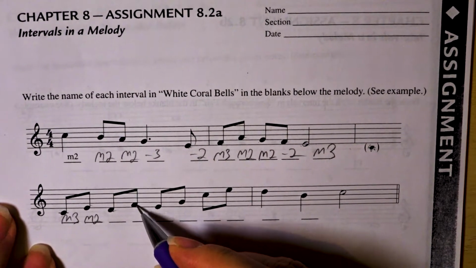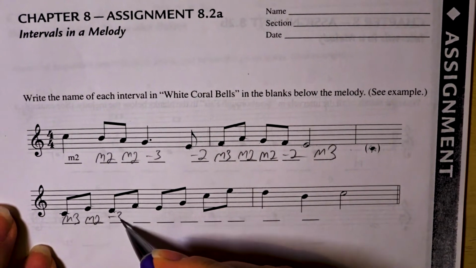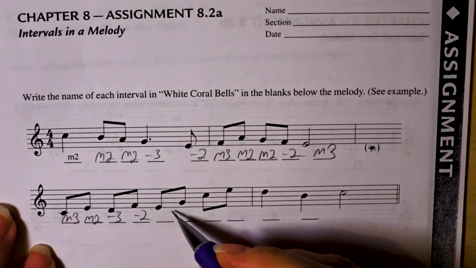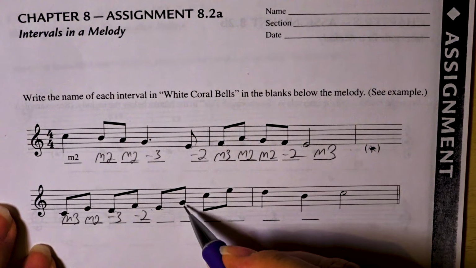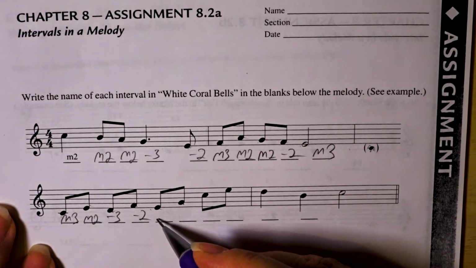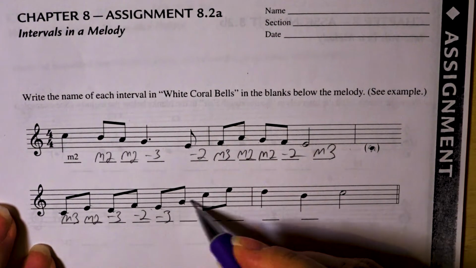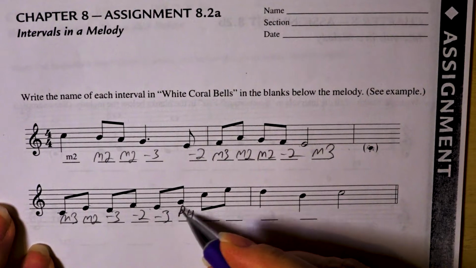D to F, in the key of D, there's supposed to be an F sharp. It's not, so that's a minor third. Half step again for a minor second. E to G is supposed to be having a G sharp in it. It's not, so it's a major third. G to F, that's a fourth. And since there's the same accidental, it's P4.